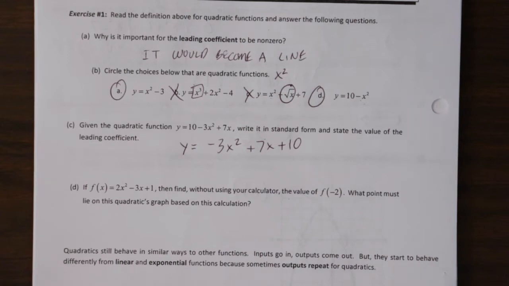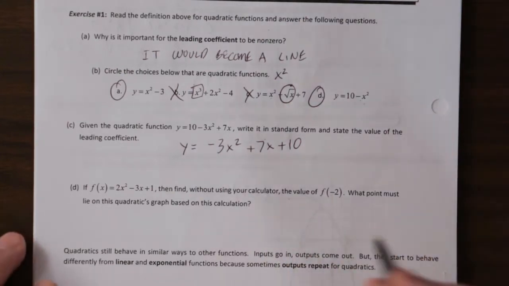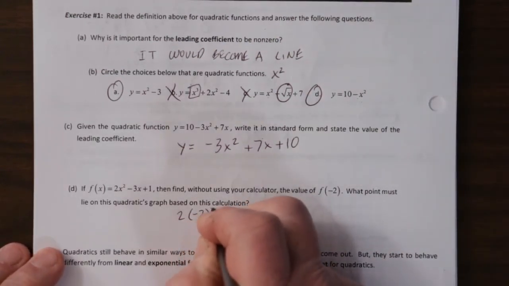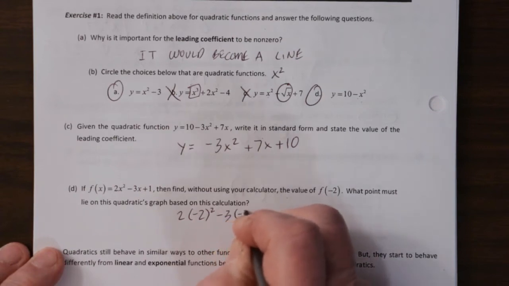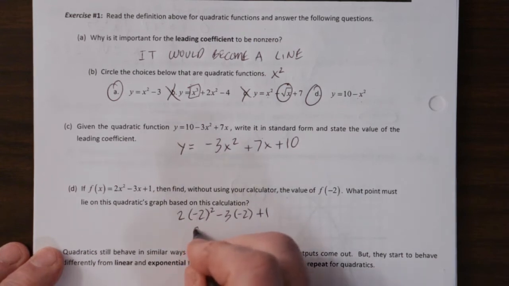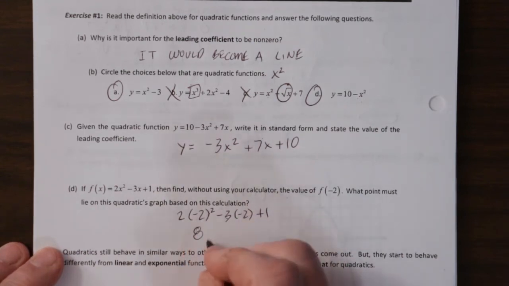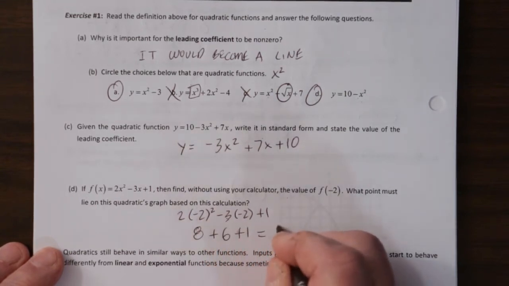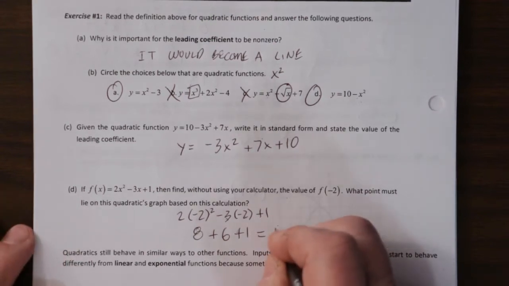And then the last one says, without using your calculator, find the value of negative 2. What point must lie on the quadratic graph for this calculation? Oh, okay. They just want you to plug in a negative 2, and you could use your calculator if you want. I'll do it without it. 2 times parentheses negative 2 squared minus 3 times negative 2 plus 1. So that's going to be positive 4 times 2 is 8. And then negative times a negative is a positive. 3 times 2 is 6, plus 1. And that's going to give me, I almost said 17, that's going to give me 15.